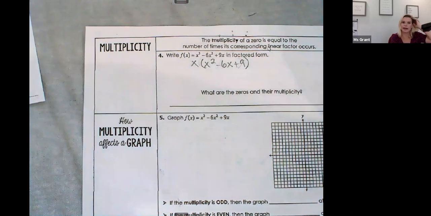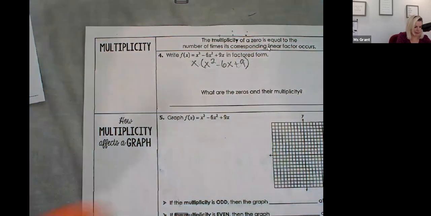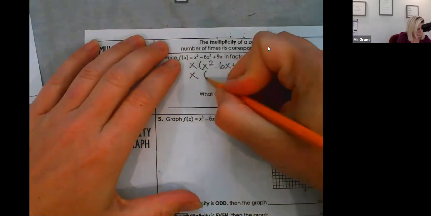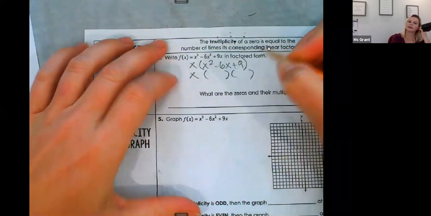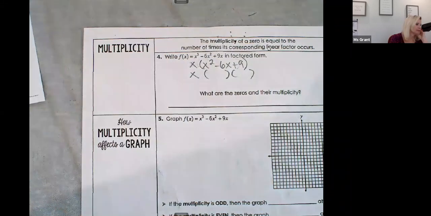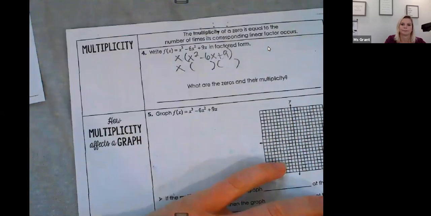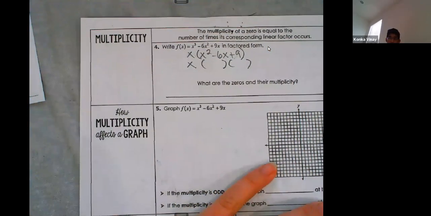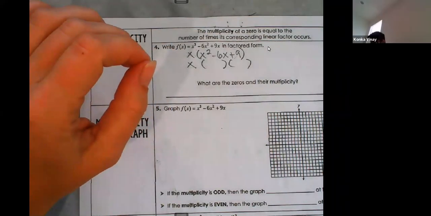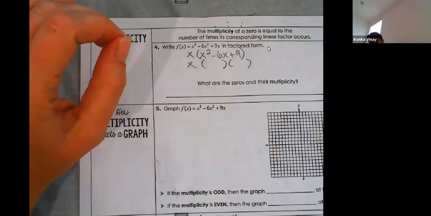Okay. Now, what are my 2 parentheses? Sorry, I was going a little bit too fast there. I gotta hustle. Guys, what is it? X squared minus 6x plus 9. People have their answers. I want the parentheses first.